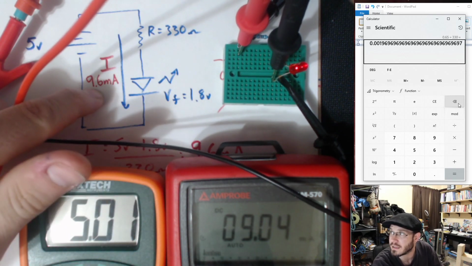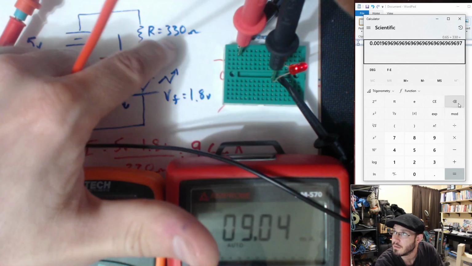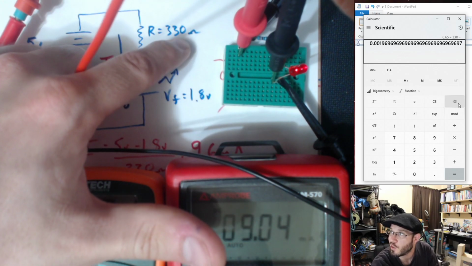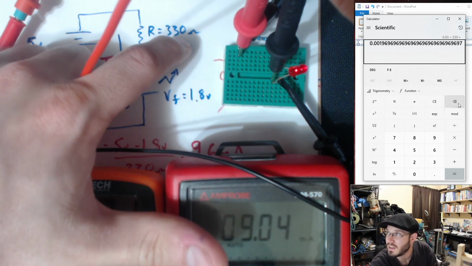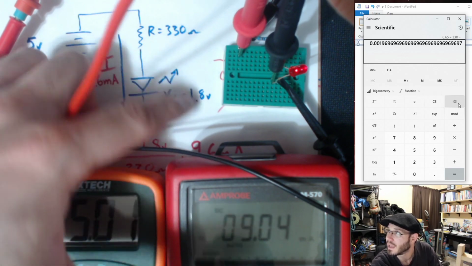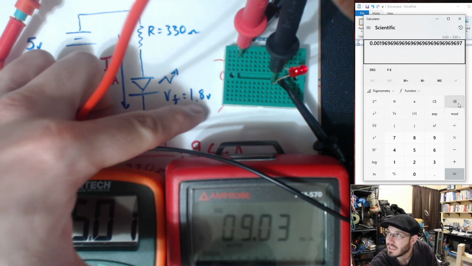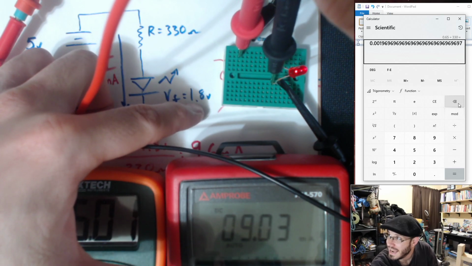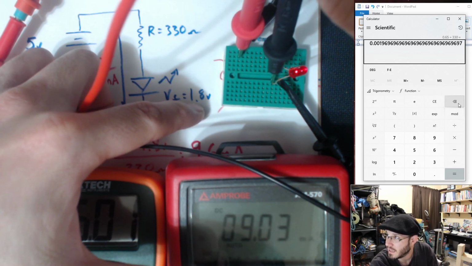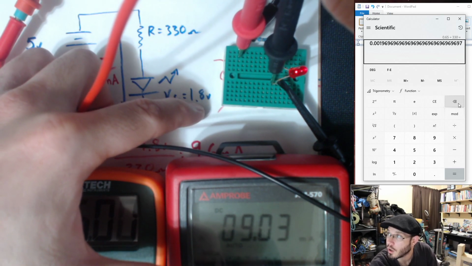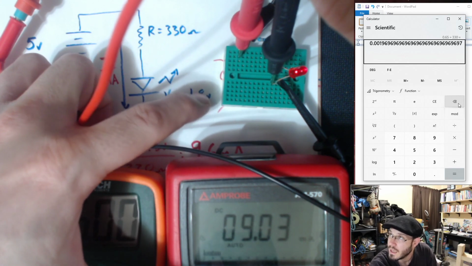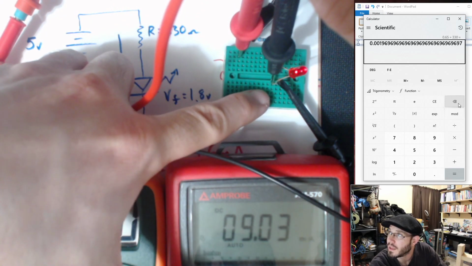It's a bunch of reasons. First off, my resistor might not be exactly 330 ohms, except I get the feeling it is pretty close to that. I get the feeling that my forward voltage has changed a little bit because I'm passing a bit more current through it. So let me go ahead and probe this.